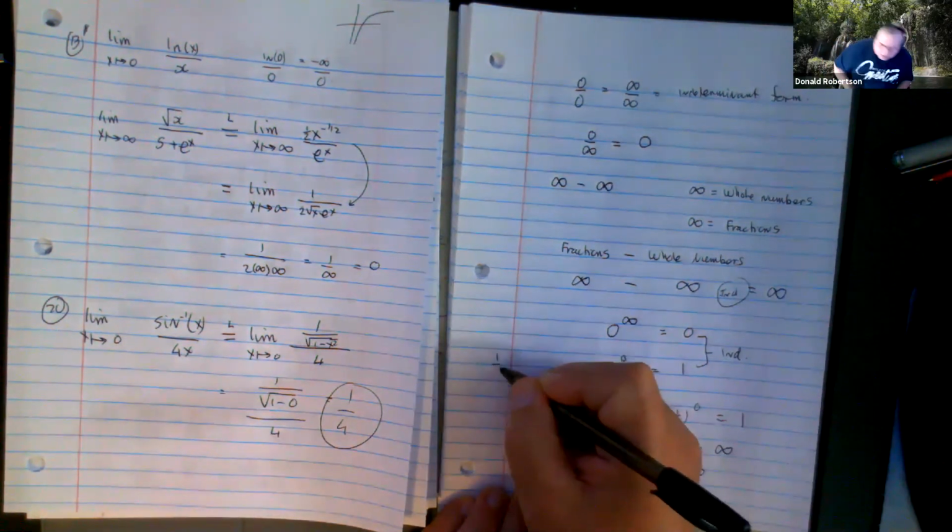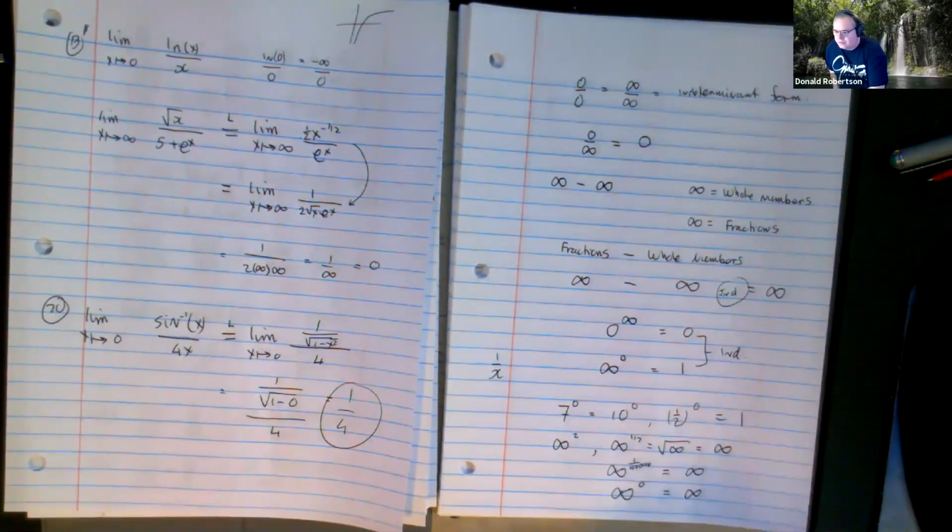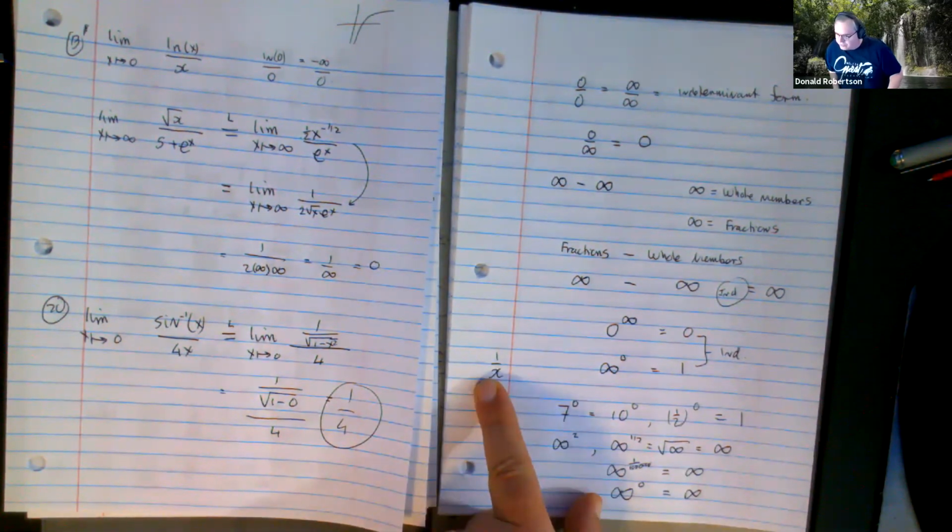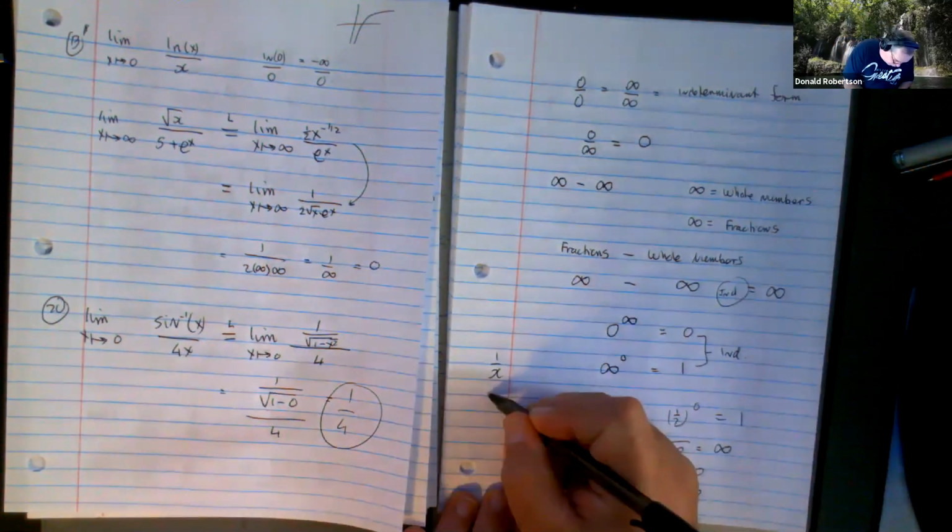No, sorry about that. Would you agree as x goes to infinity, that's 0? Would you agree? As x tends to infinity, 1 over x is 0. Isn't 1 over x squared also going to be 0? Aren't both of those different versions of 0?